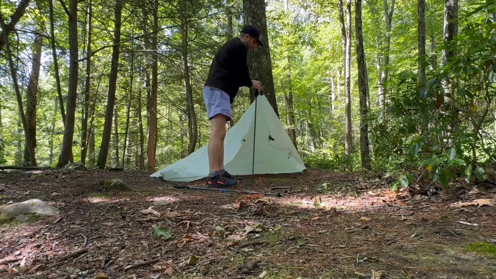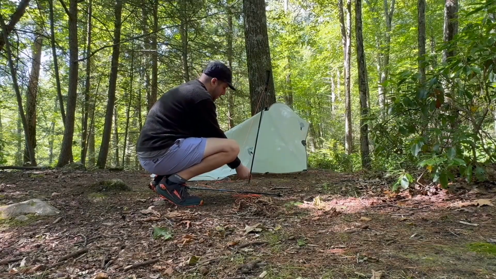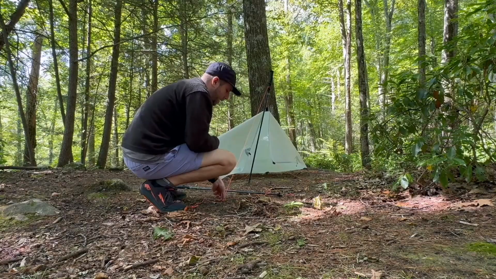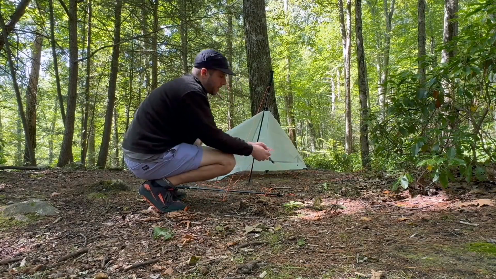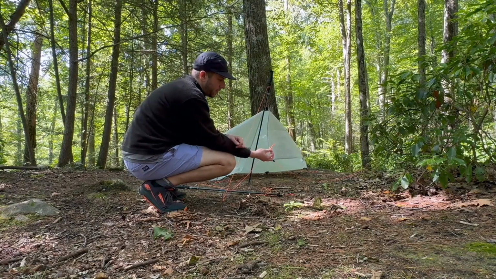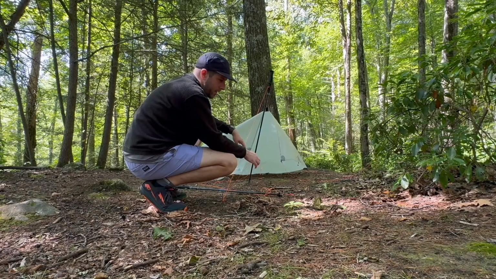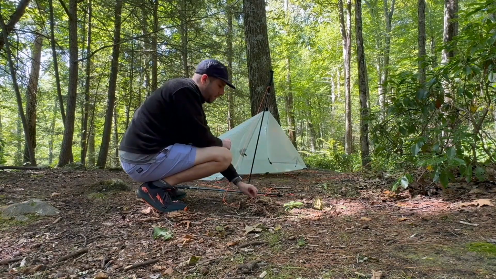Just gonna feed that through. And then I'll stake this out into the ground. And I'm just using another hitch right now just to hold it in place, but you can also use a figure 8 at the very end of your guy line. I'll use additional hitches for adjustment, or I'll use a bowline for adjustment.